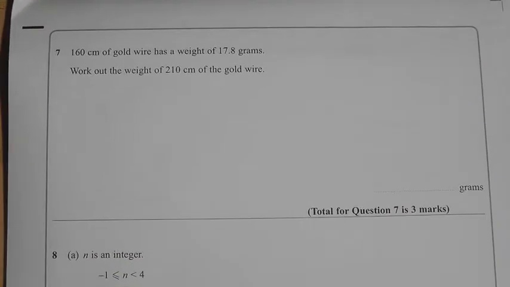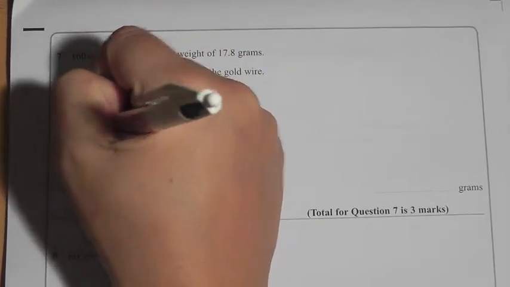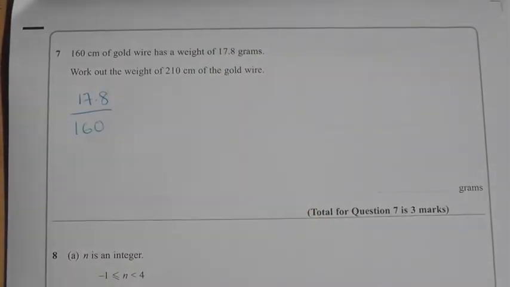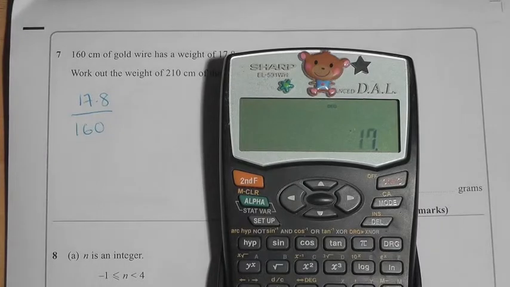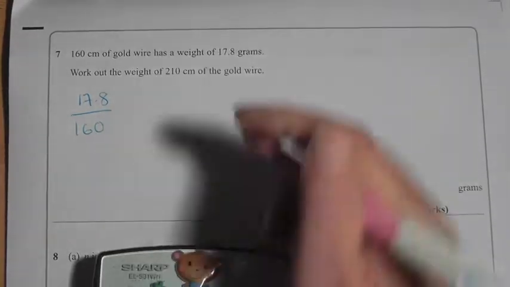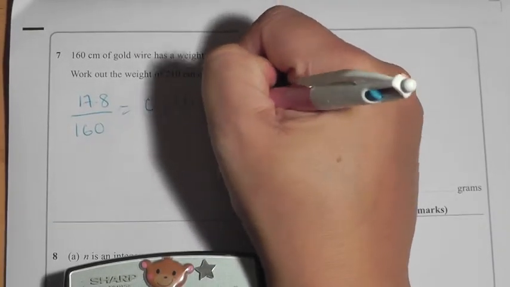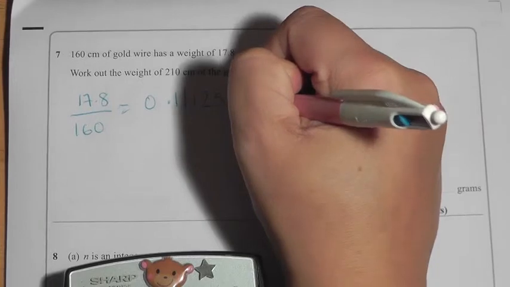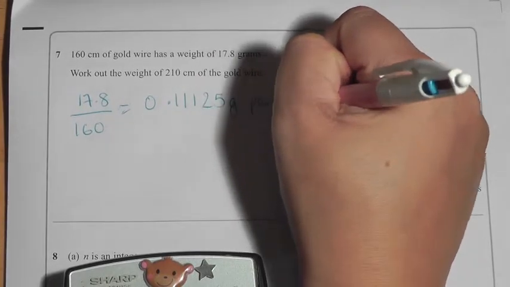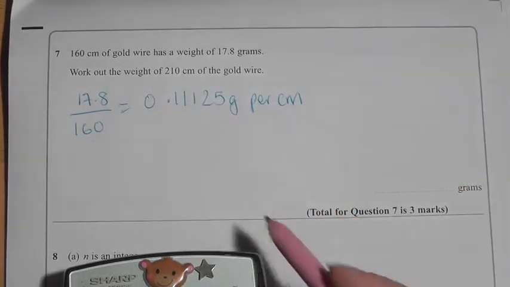160 centimetres of gold wire has a weight of 17.8 grams. So to find the weight per centimetre, I need to divide the weight, 17.8, by the 160 that I currently have. So if I do that, 17.8 divided by 160, I get an answer of 0.11125, and that is the weight per centimetre because I've divided it by 160.